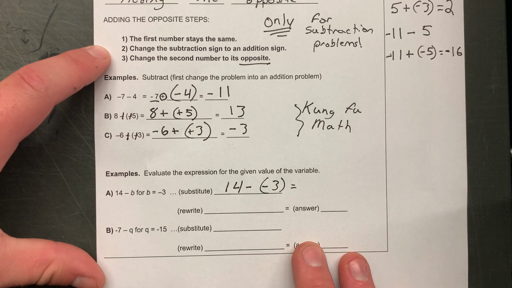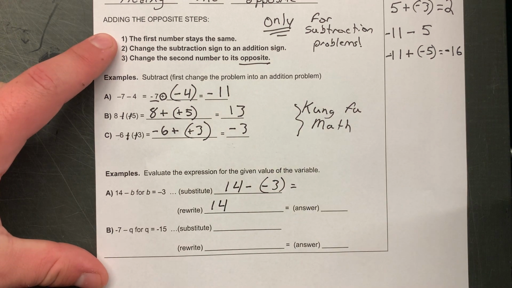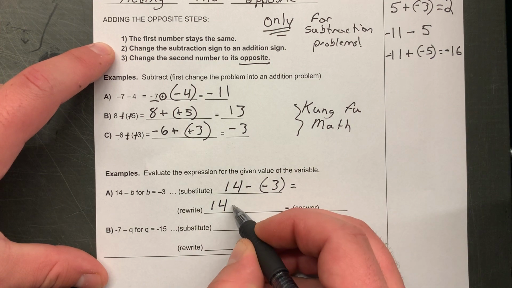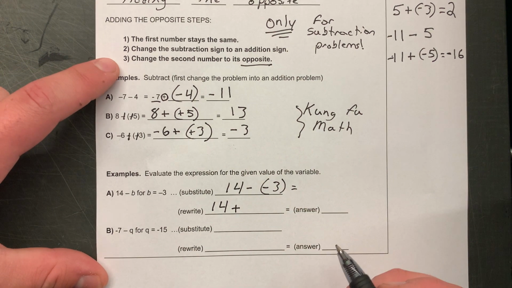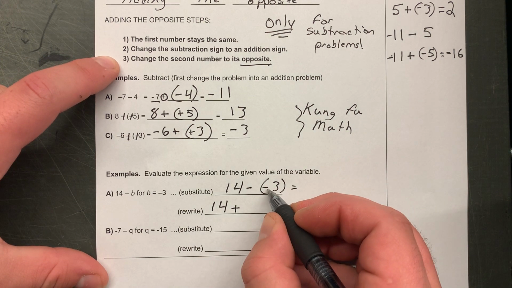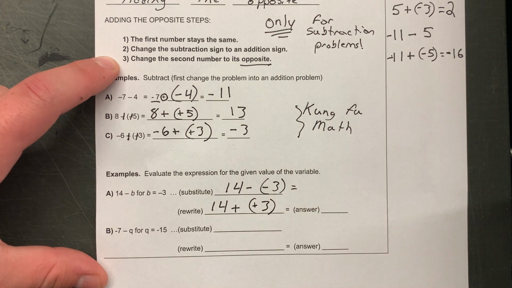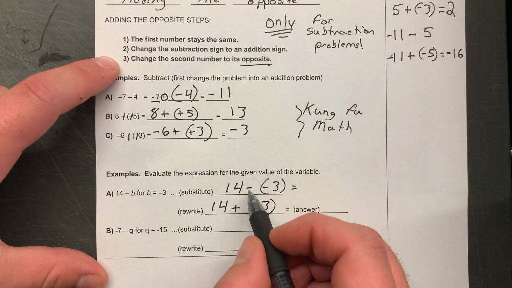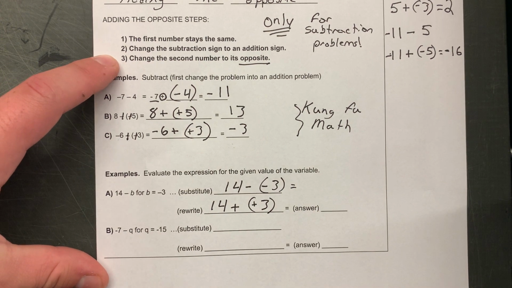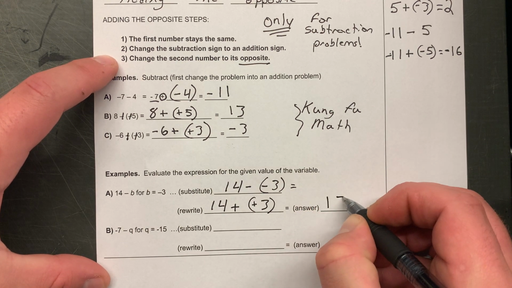Now I'm going to rewrite it by following my adding the opposite steps. So I'm going to still follow these same steps here. 14 is the first number staying the same. The second one is I'm going to change the subtraction sign to an addition sign. Third, I'm going to change my second number to its opposite. I'm going to change my -3 to +3. Or, this is a Kung Fu Math problem, I'm going to slash both of these to become positive, or addition signs. 14 plus 3 is 17.